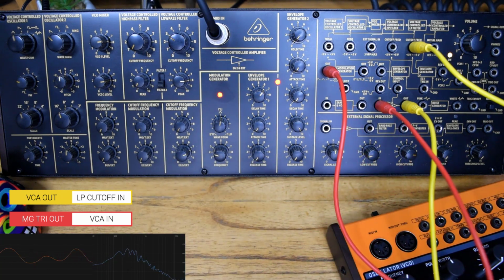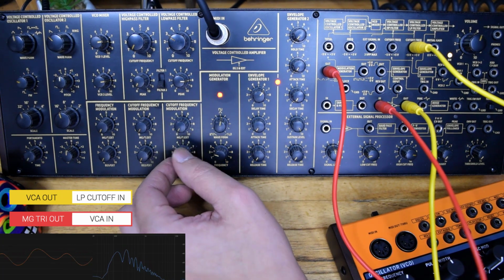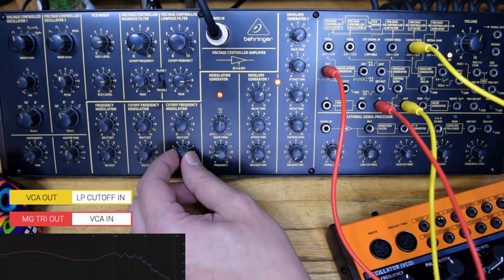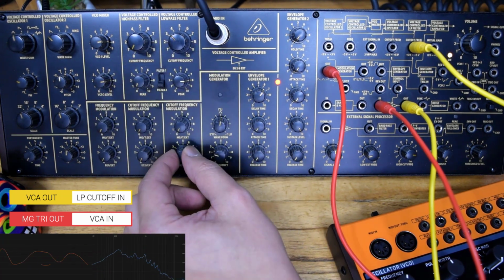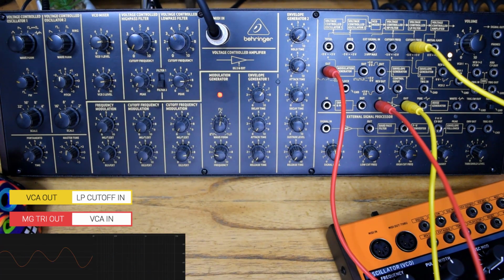Now, in this case, to control how aggressive the modulation is, we need to use the attenuator. So we can go down in the modulation, or we can go up, but we need to do it from here. Makes sense. Right. So what if we could control it with the mod wheel?